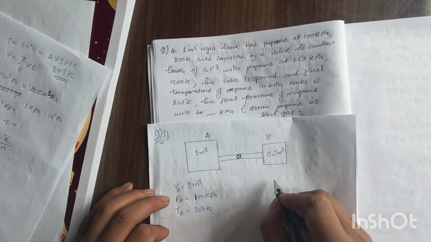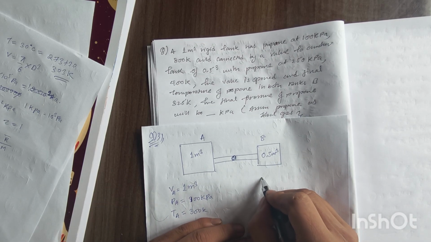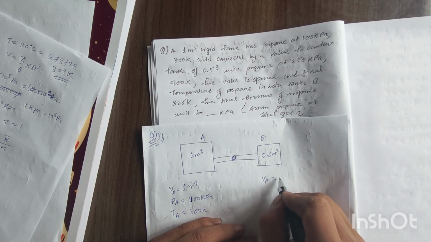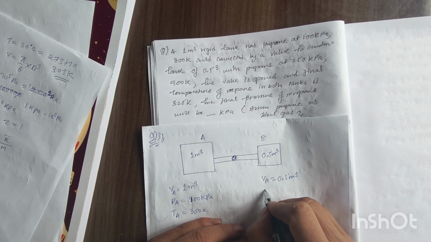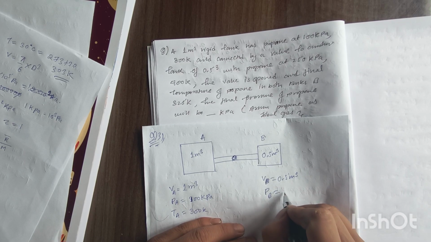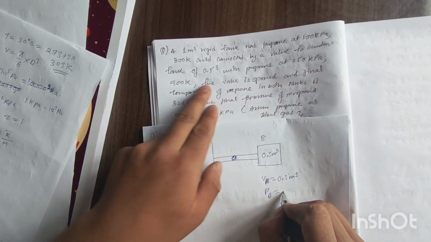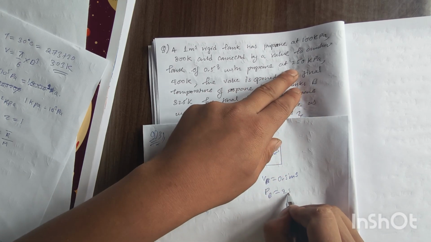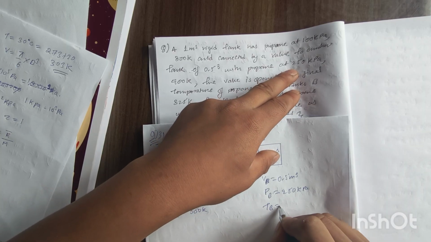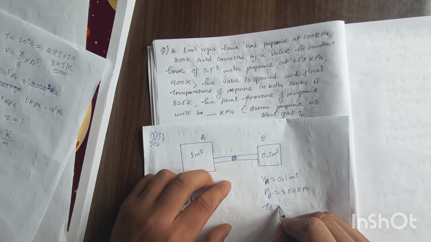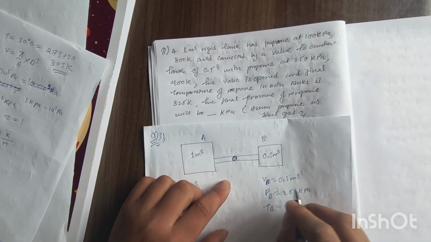300 Kelvin. Similarly, in tank B, our volume is 0.5 meter cube, and pressure is 250 kilopascal, and temperature at the second tank is 400 Kelvin.